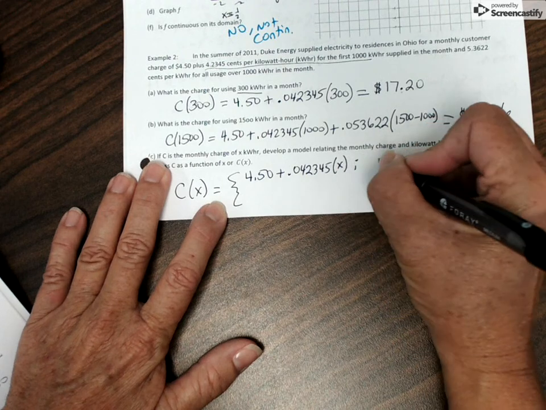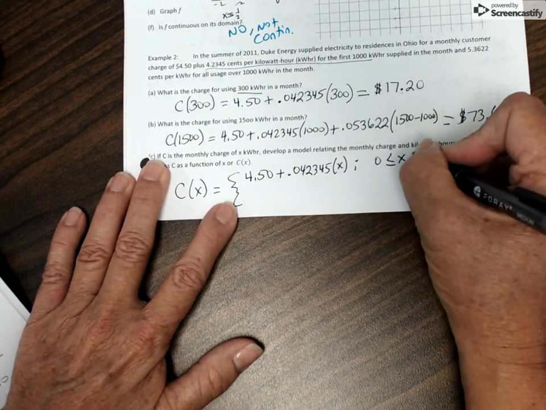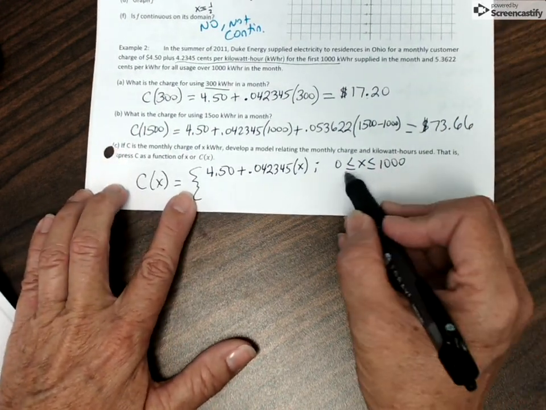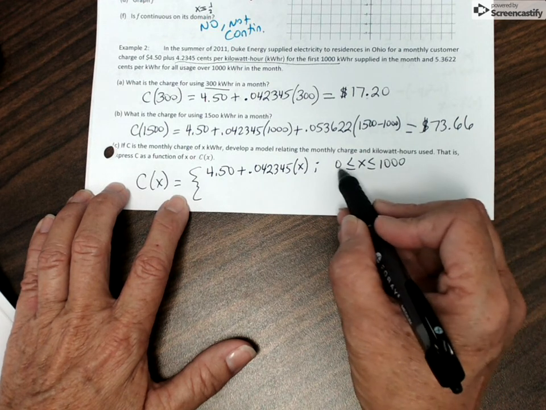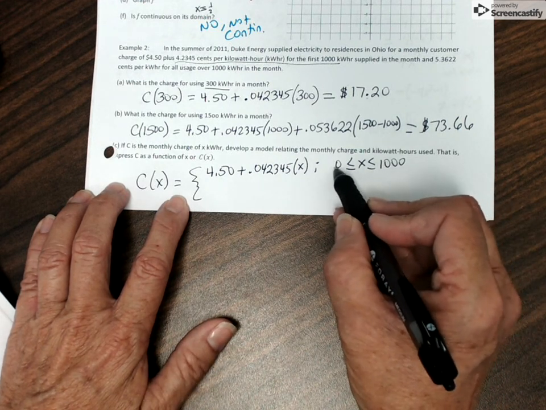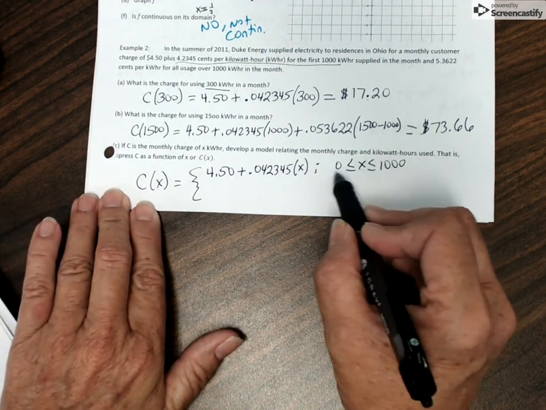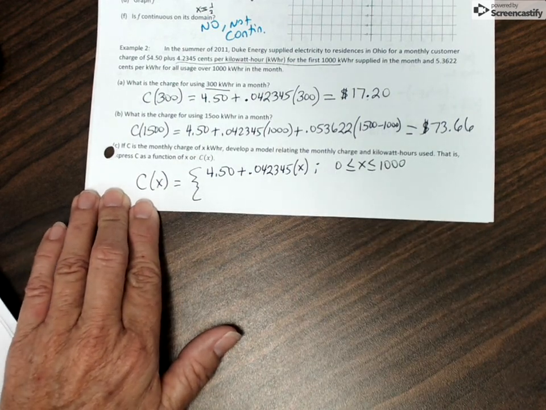And this is when my domain is up to 1,000 kilowatt hours. So I defined the interval for this as between 0 and 1,000. And I don't put a negative value here, like negative infinity, because we can't use a negative amount of energy. I know we could argue about solar power here, but we're not using negative energy in this example.